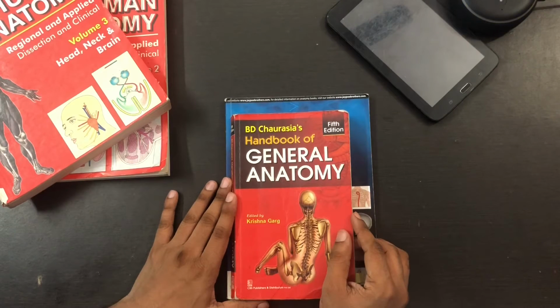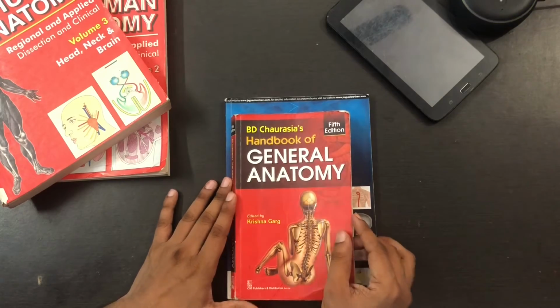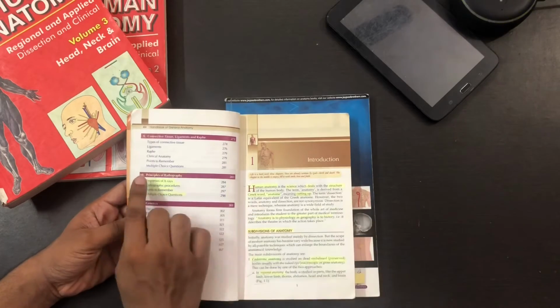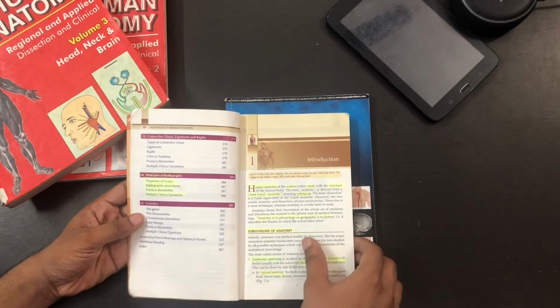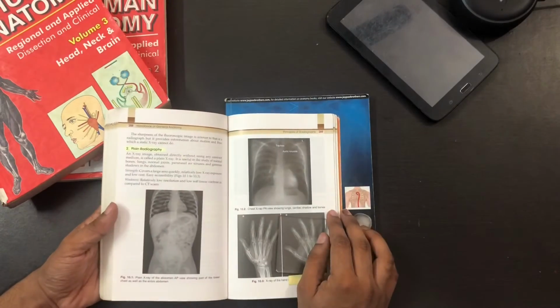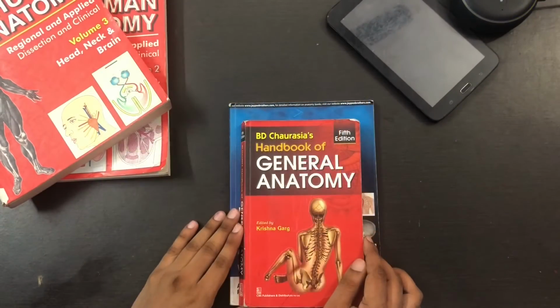You should start from the Handbook of General Anatomy. New chapters are added in the new edition for better understanding. For example, Principles of Radiography, which is totally dedicated to radiological discoveries and basic radiological anatomy. BD Chaurasia is enough for learning anatomy.